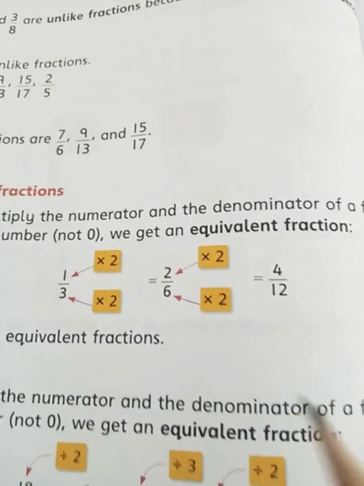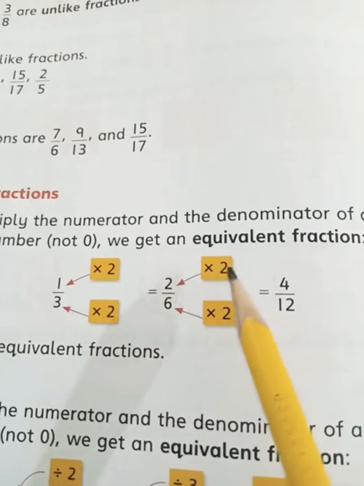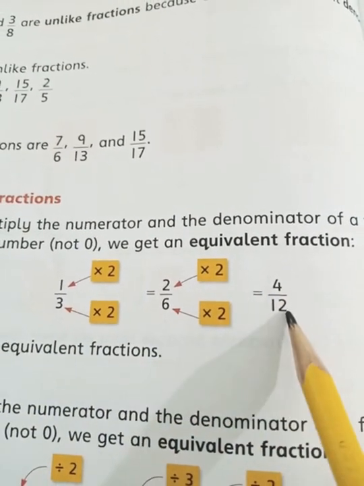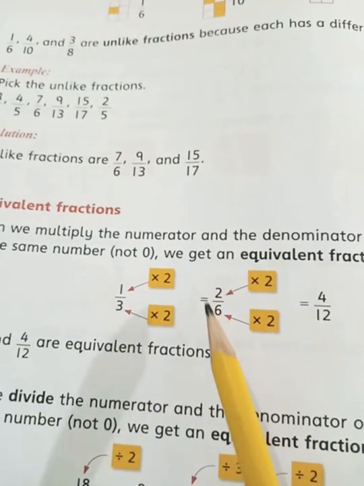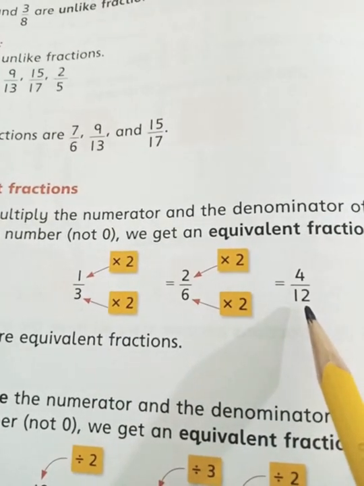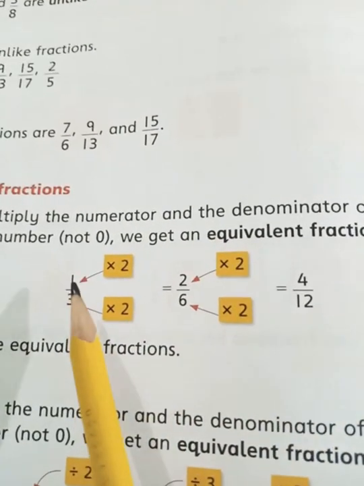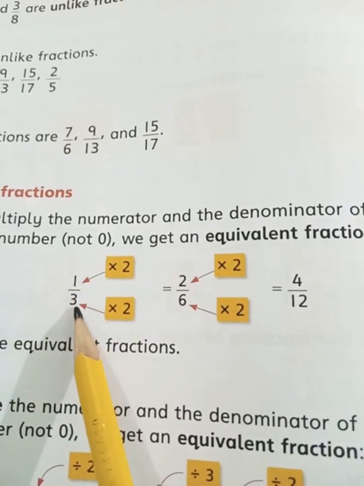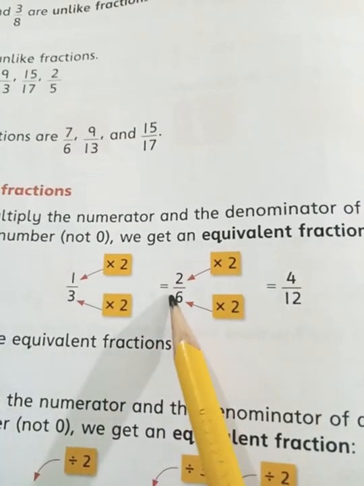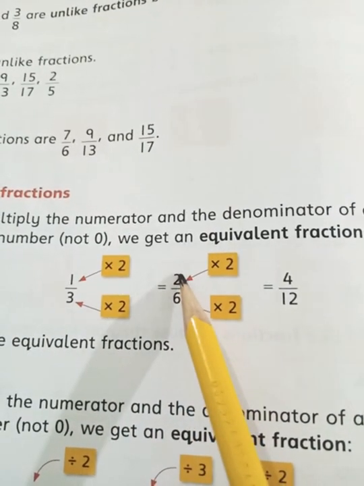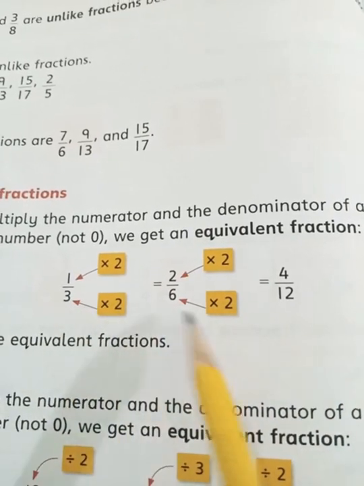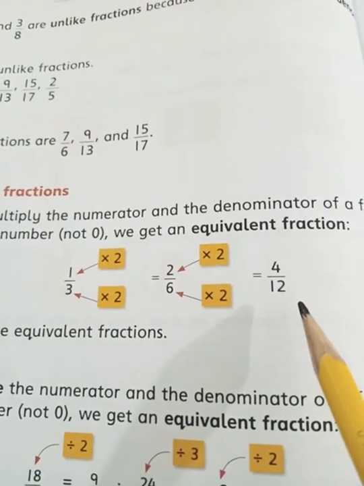Alright. Now if we multiply 2 by 2 and 6 by 2, we have 2 2's are 4 and 6 2's are 12. Then 1 upon 3, 2 upon 6 and 4 upon 12. These all are equivalent fractions. Now see again. We multiply 1 and 3 both by 2 and we get 2 upon 6. So they are known as equivalent fractions. Now we multiply 2 and 6 by 2. We get 4 upon 12. So it means all of these are equivalent fractions.